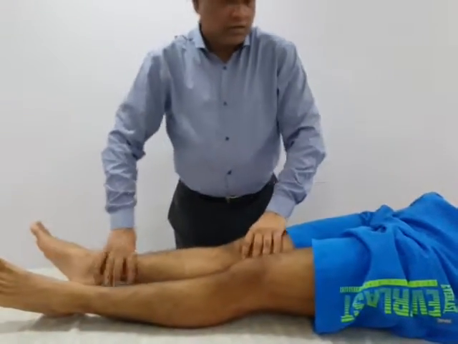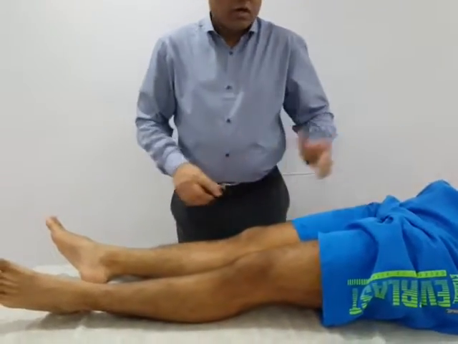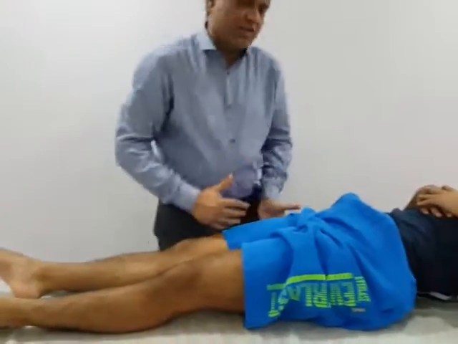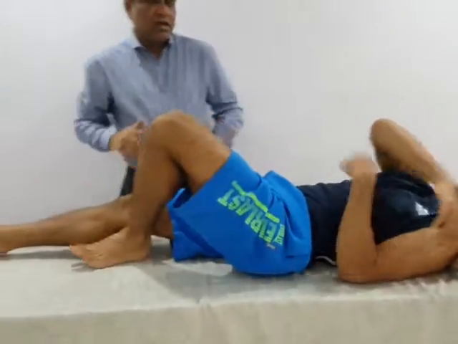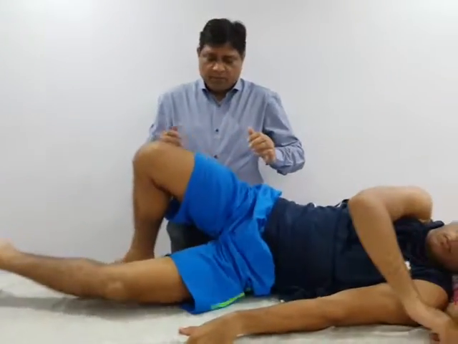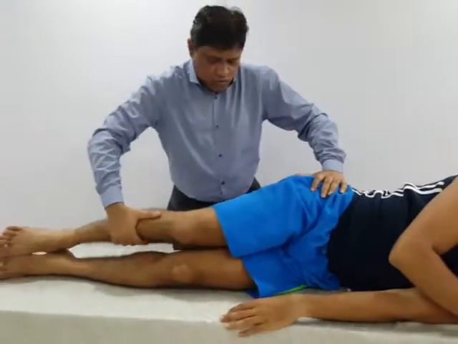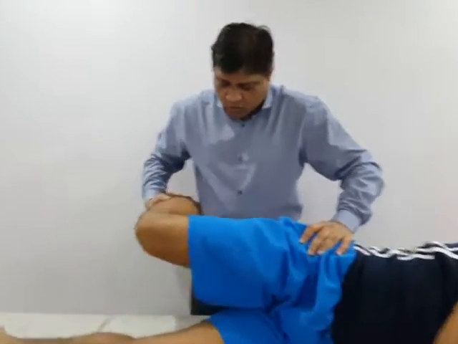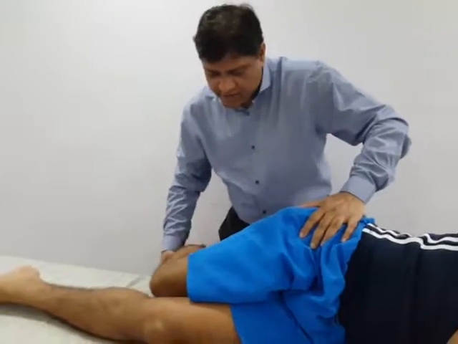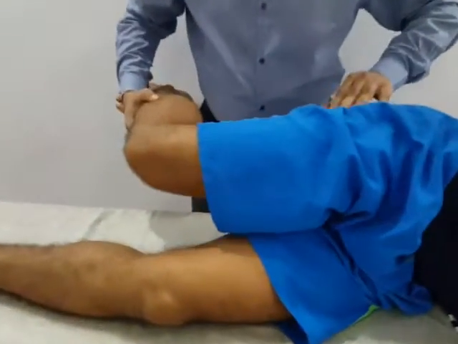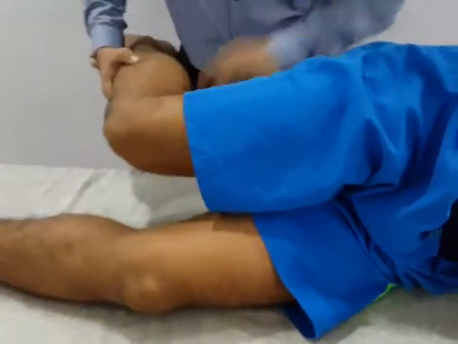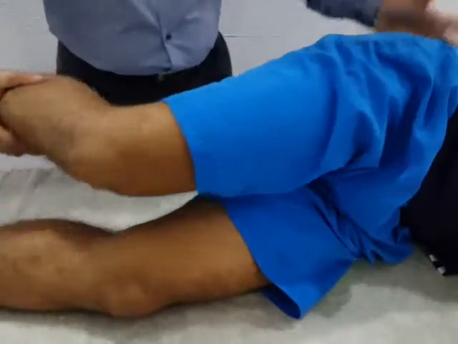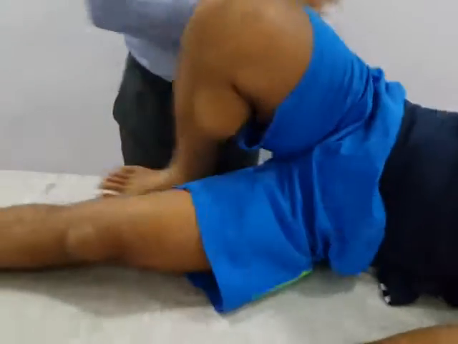Another test which I would like to do is the Ober test. That is for IT band syndrome. Can you lie down on one side? If the IT band is very tight, I extend the hip first and then flex the knee and try to put it down. If he has a tight IT band, he will not be able to put the knee down. The IT band will hold the knee up. That is tightness of the IT band.